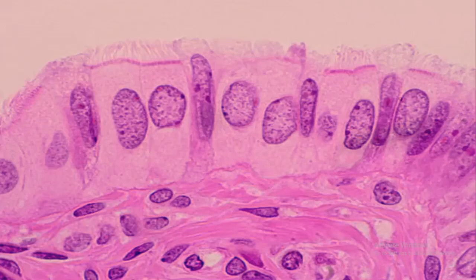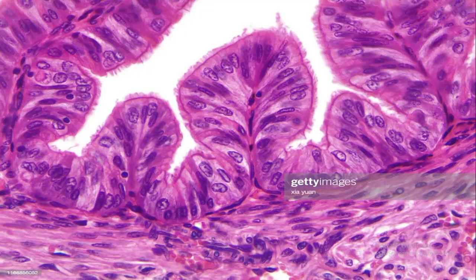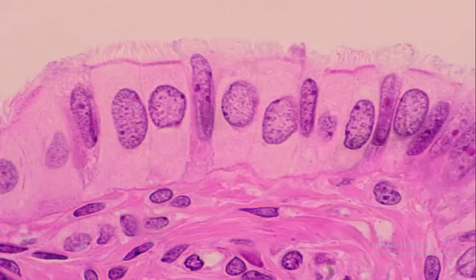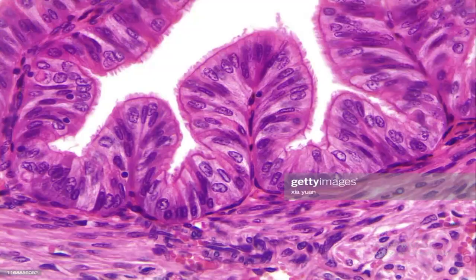Then you can also talk about this slide. What type of epithelium is this one? I'm sure someone can easily tell that this is the columnar epithelium, which is the ciliated columnar epithelium. Then we also have this epithelium, which is also a columnar epithelium.